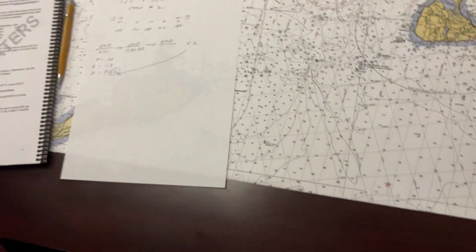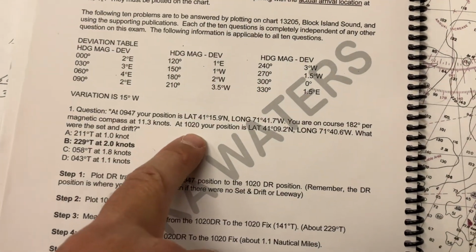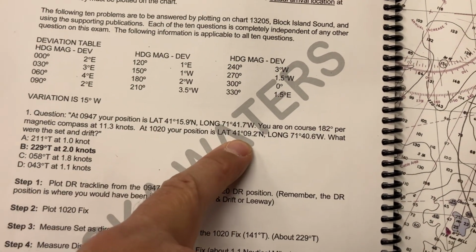The time is 10:20. And we're going to plot this position.